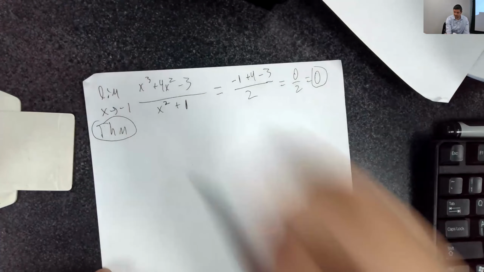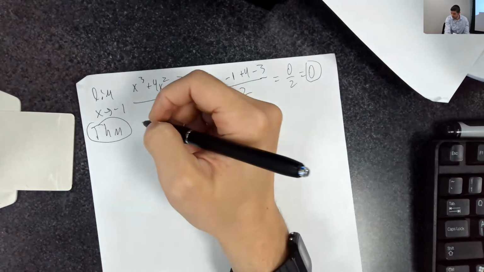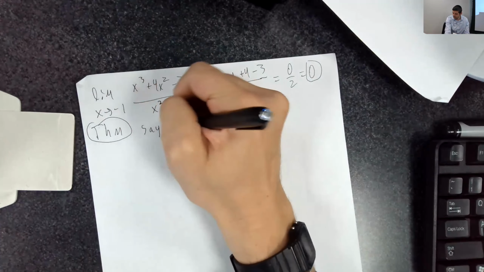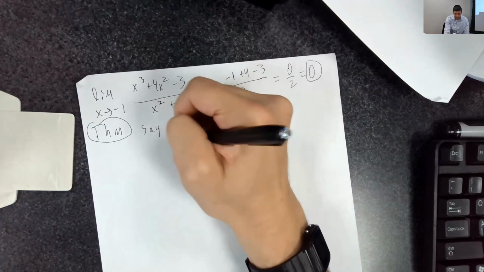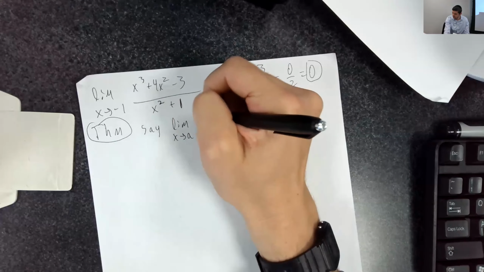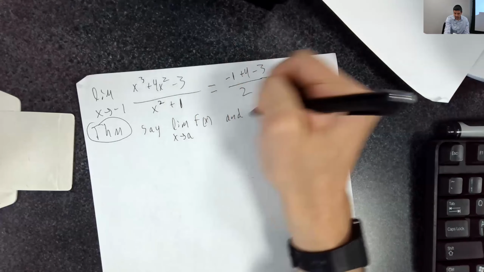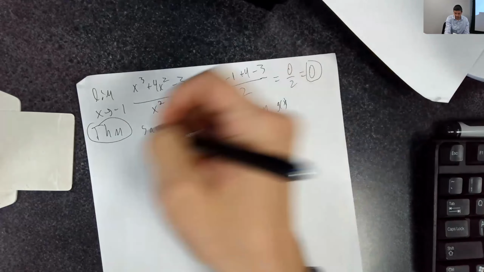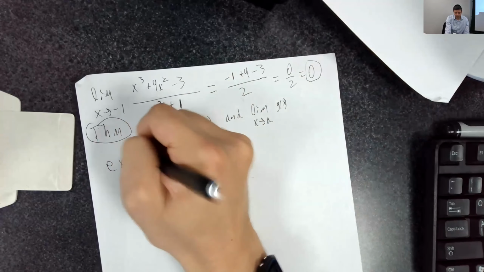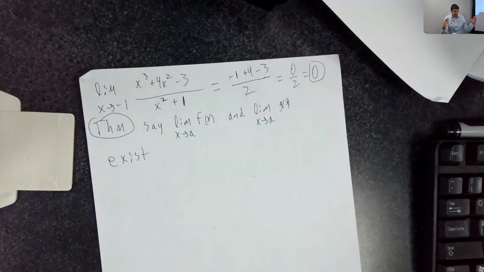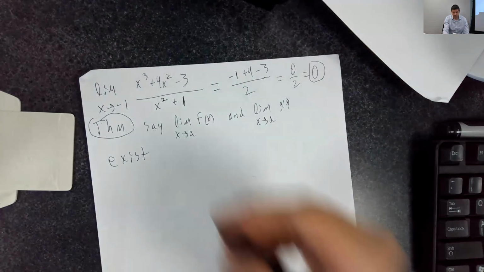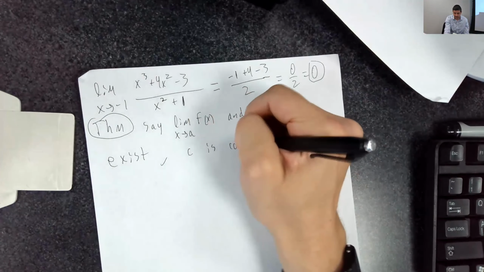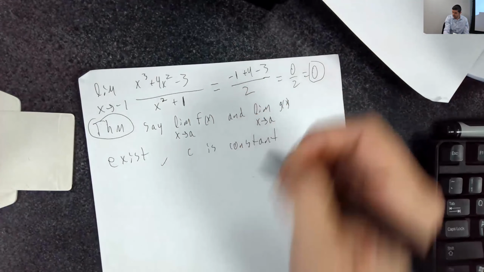So here's a theorem. Say that the limit as x goes to a of f of x and the limit as x goes to a of g of x exist. What does it mean to exist? Left and right match up and give you something. And c is a constant.